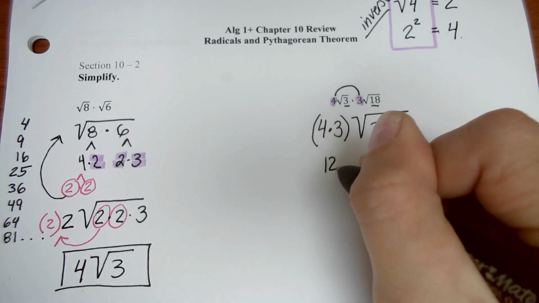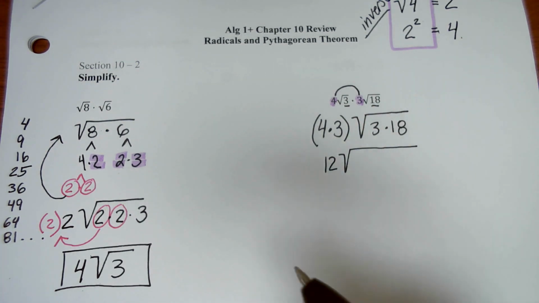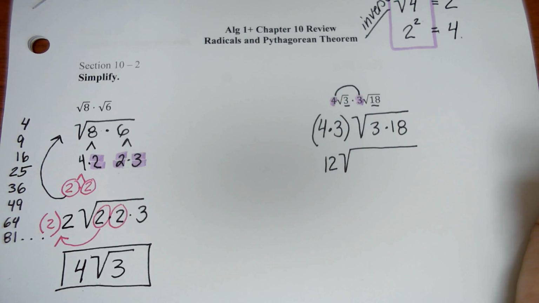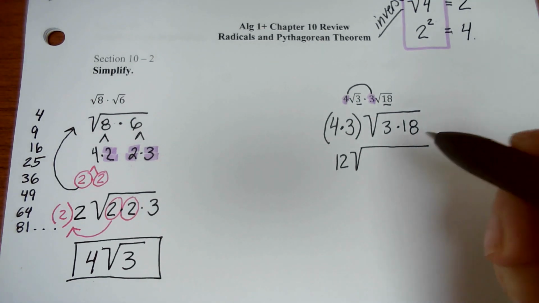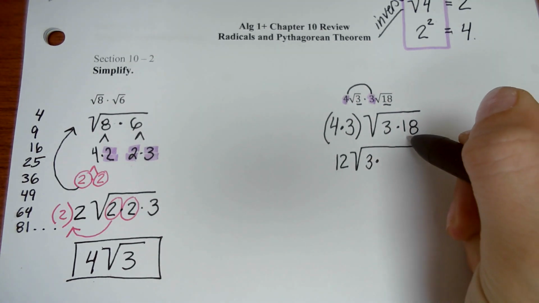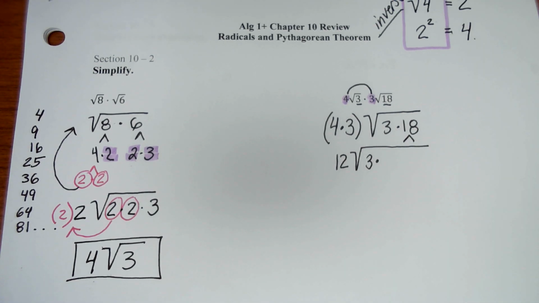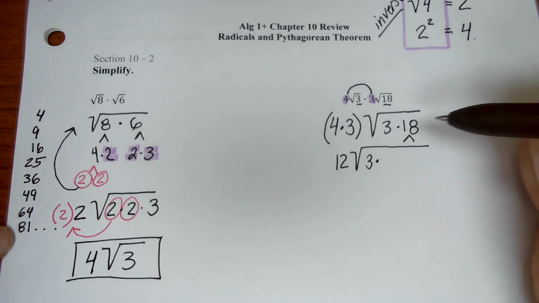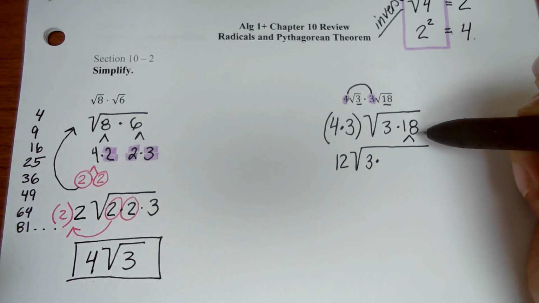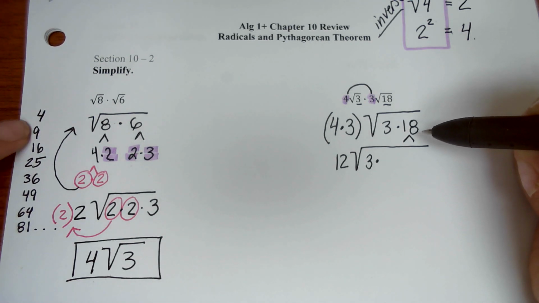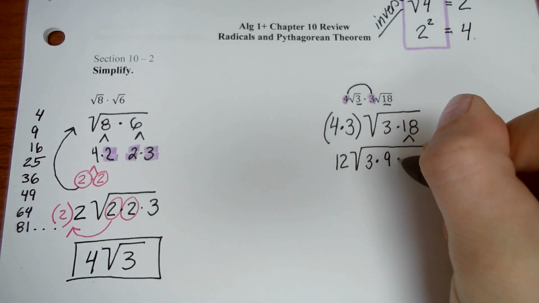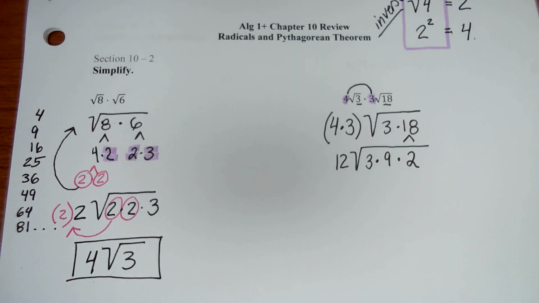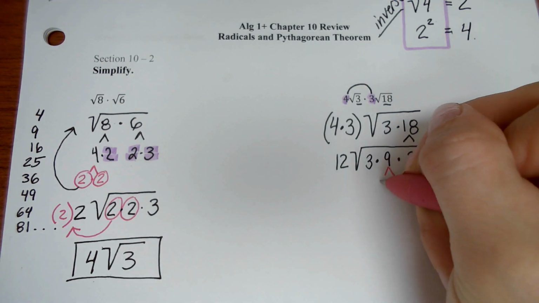4 times 3 is 12, square root. And I've decided, since 3 is already prime, I wouldn't be able to break it down any further anyways. I'm just going to leave that as a 3, and then break down 18, hoping to find a perfect square as a factor. So I'm going to go back to my list and see, okay, which of these factors could possibly go into 18? And the only one that works is 9. So that would be 9 times 2. Now we have our factors broken down, and I see that I have a perfect square.